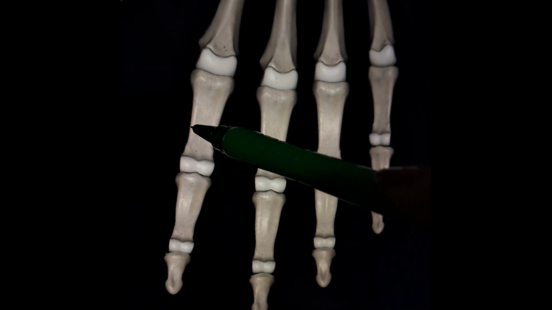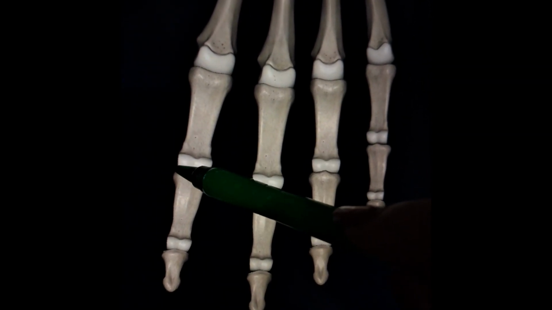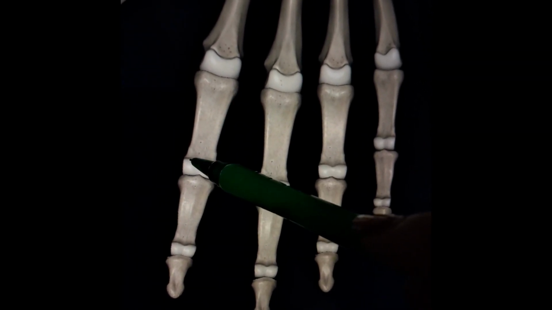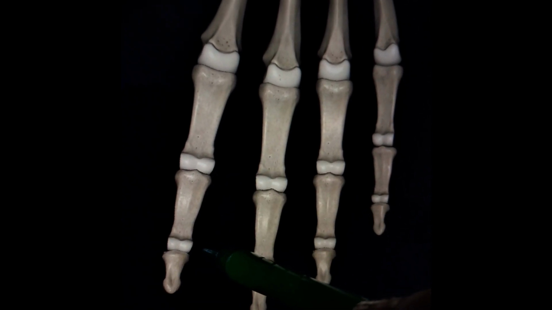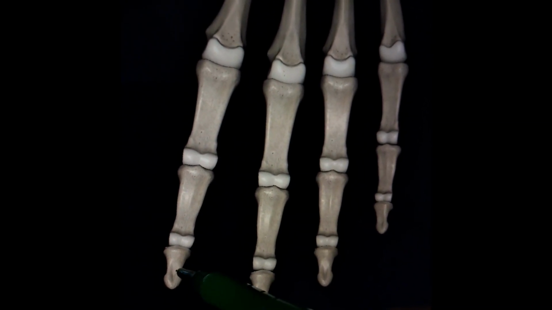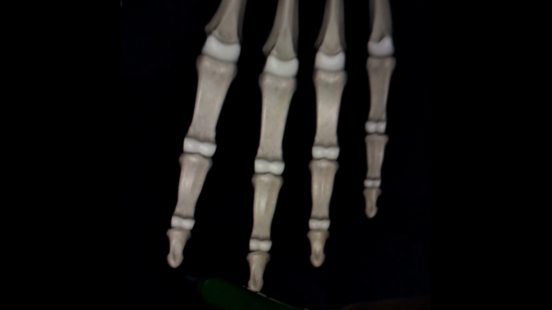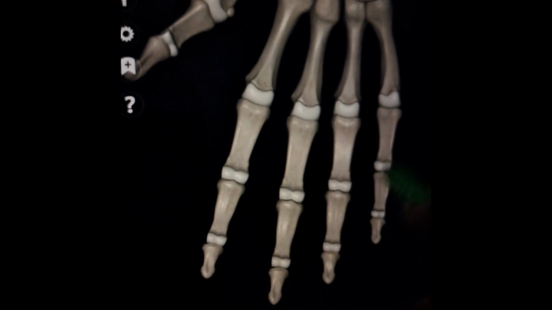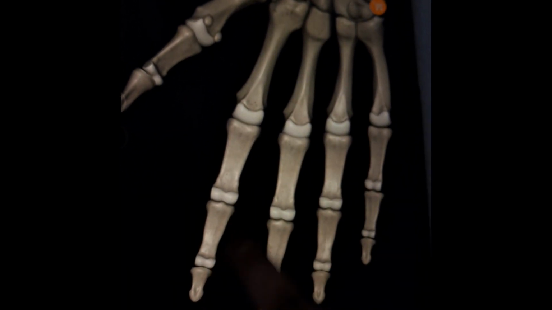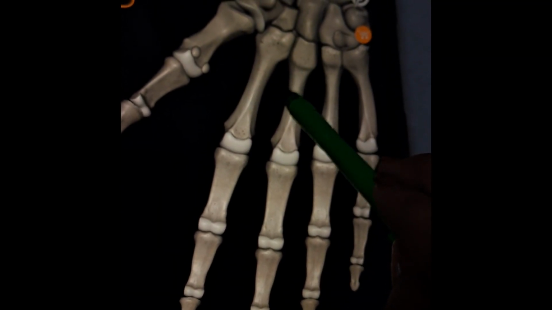The heads of the proximal and middle phalanges are pulley shaped. The head of the distal phalanges is non-articular and has a rough horseshoe-shaped tuberosity. Now these are the phalanges, carpals and metacarpals. Thank you.